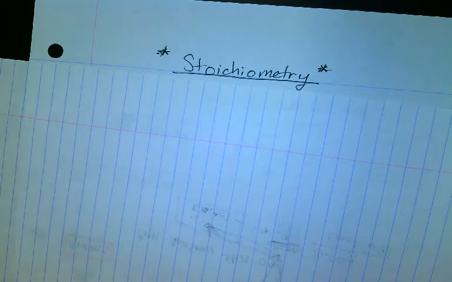1, 2, 3, 4, 5, 6, 7, 8, 9, 10, 11, 12, 13. 13 people are coming to your house. Each of them are going to eat a whole box of macaroni and cheese. So how many boxes of macaroni and cheese are you going to make? 13 boxes. How many pouches of cheese are you going to need? 13.